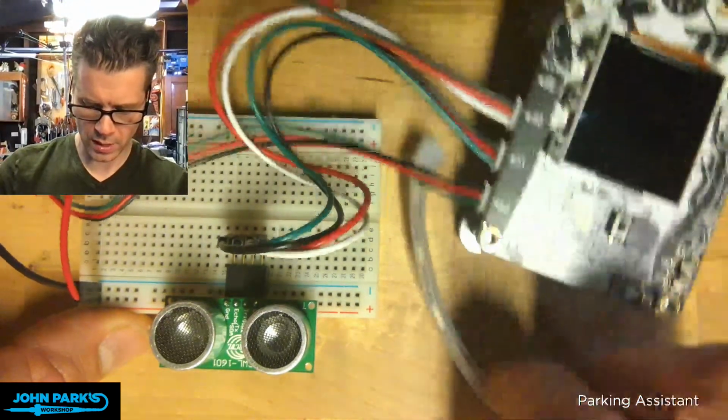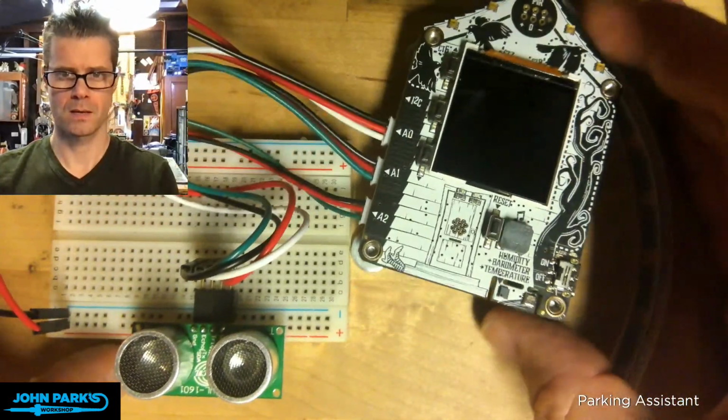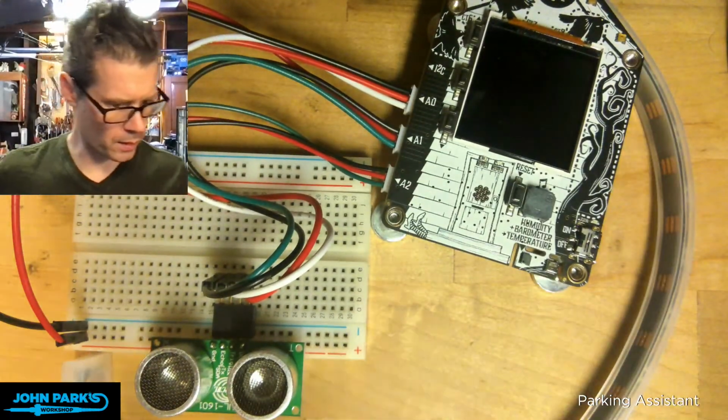And let me try to get everything in view here. Yeah, that should work. And I'll go ahead and give it power.